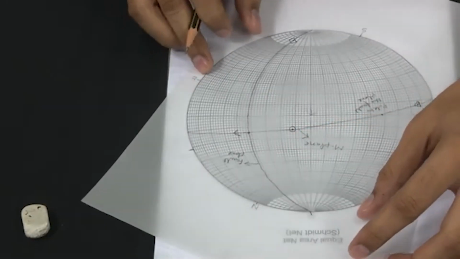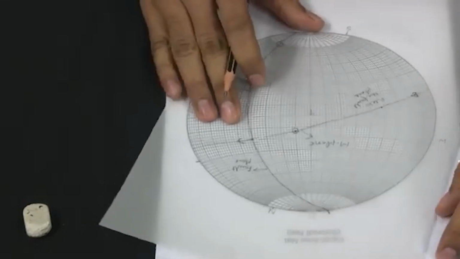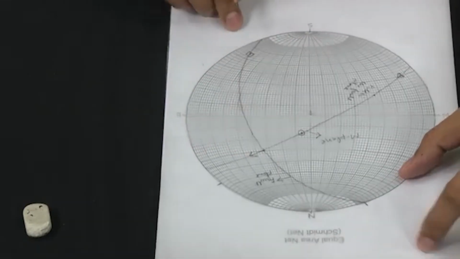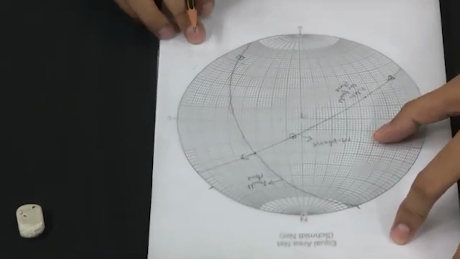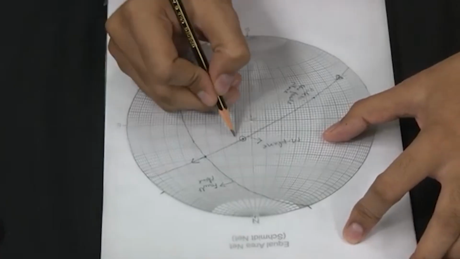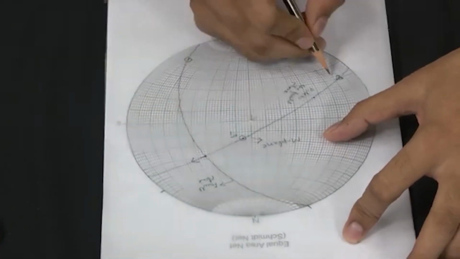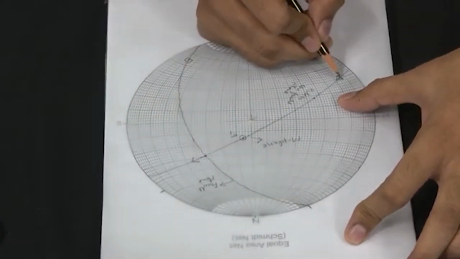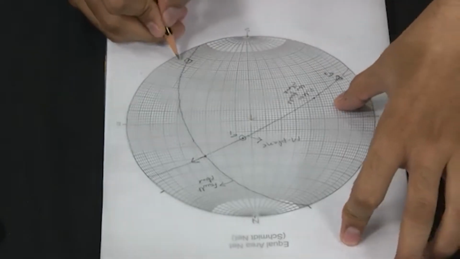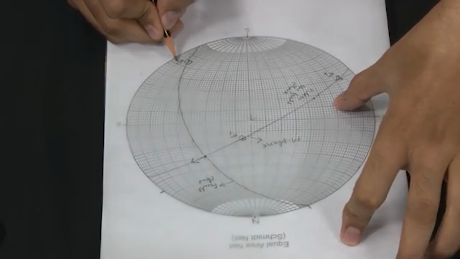So, again what I will do, I will rotate this tracing paper to its original position. This open circle represents sigma 1, this triangle represents sigma 3, and this open box represents sigma 2.